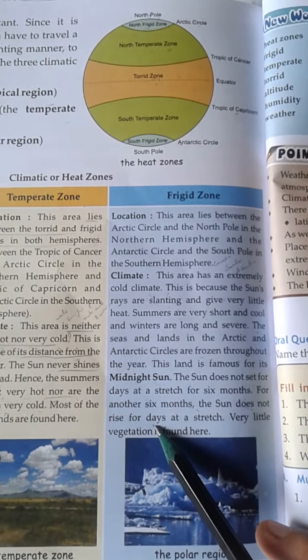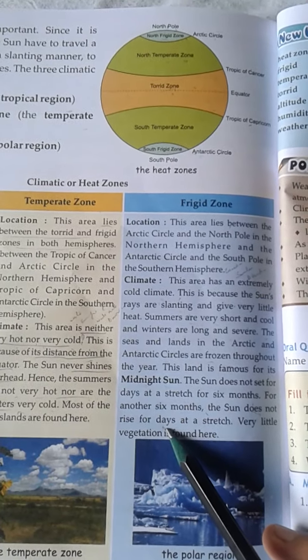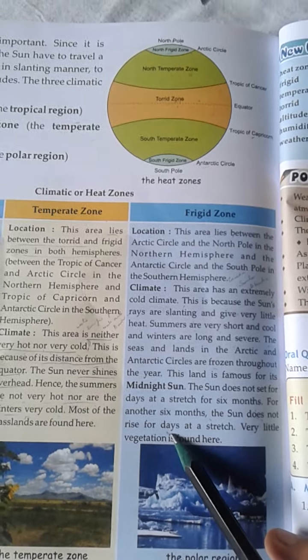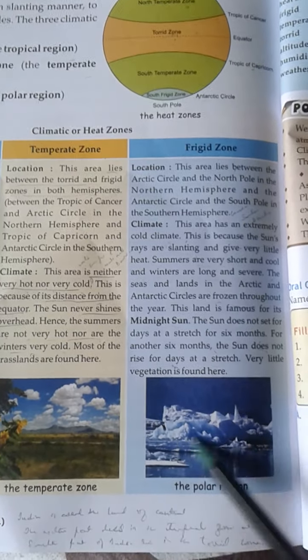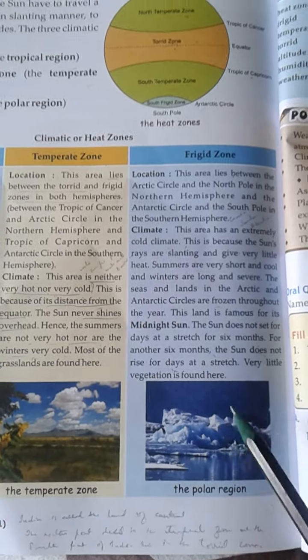So you can imagine, if the sun does not rise for 6 months, how cold it will be. It is filled with ice and snow. Very little vegetation is found here because it is filled with ice and snow. So it is called the polar region.